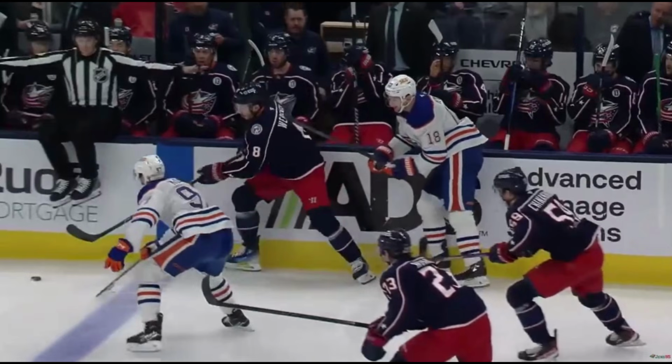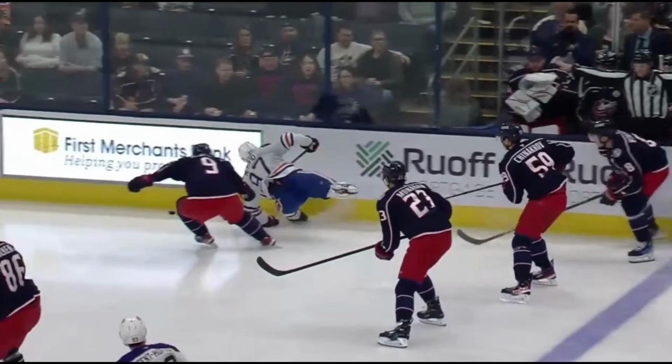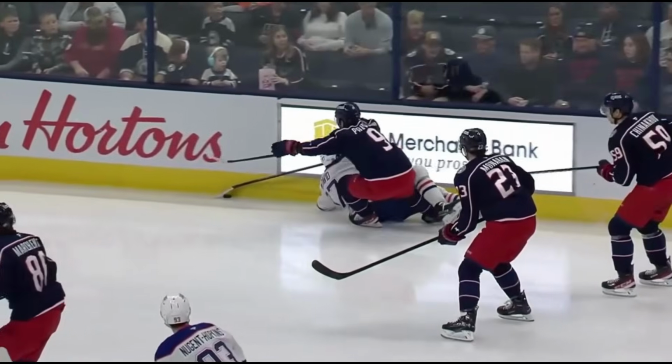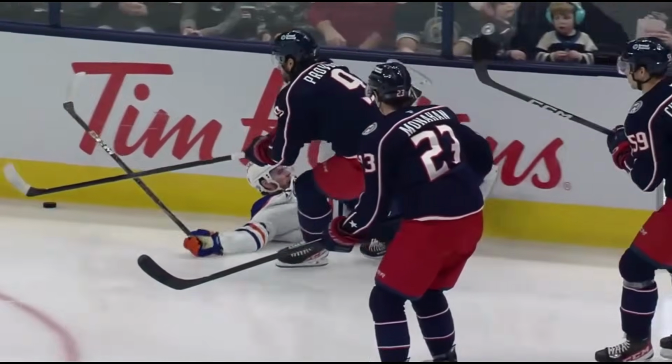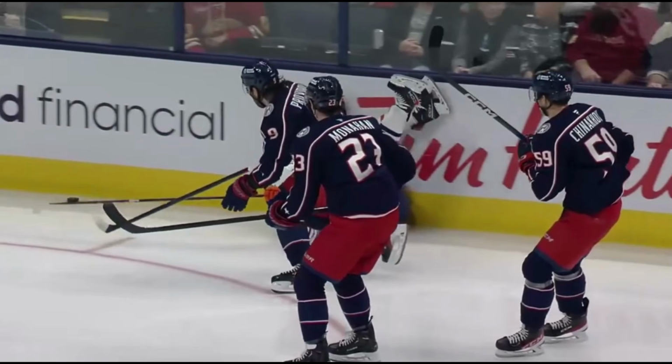On the replay here, we're watching Edmonton Oilers captain number 97, Connor McDavid. He's coming across the blue line, looking to scoop up the puck, but then he falls heavily into the boards here, feet first, and his skates go up into the air. Soon after this play, McDavid was ruled out of the game.